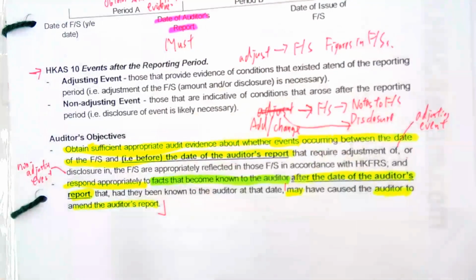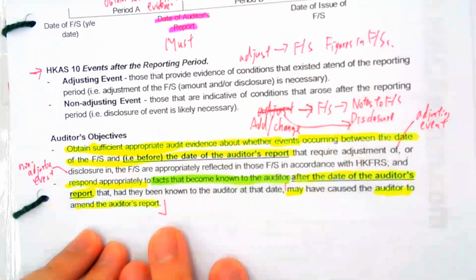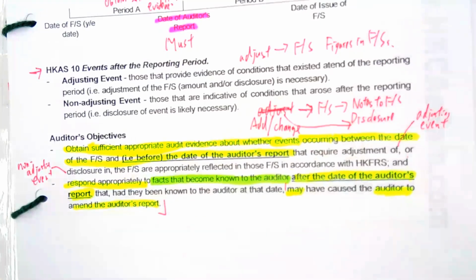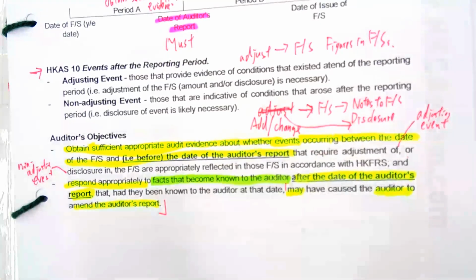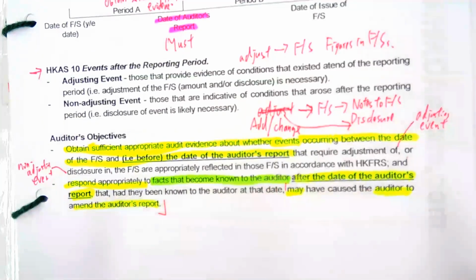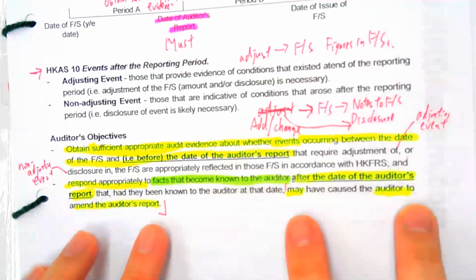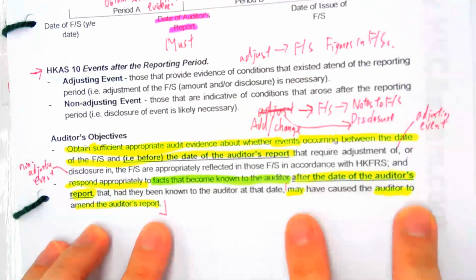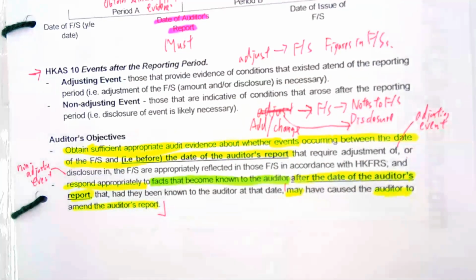The event may have caused the auditor to amend the audit report. So, what will lead us to amend our auditor's report after we sign the original auditor's report? What may call for an amendment of the report is that the financial statements actually contain material misstatements because of this subsequent event.